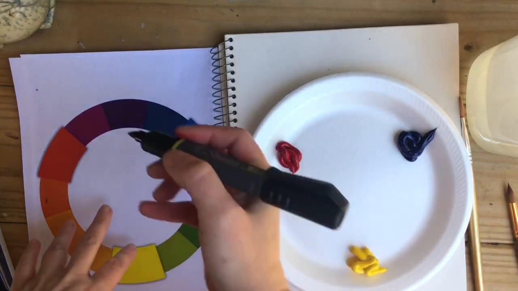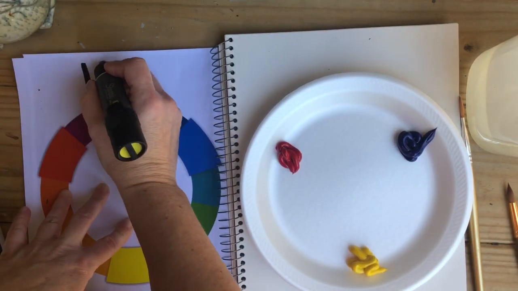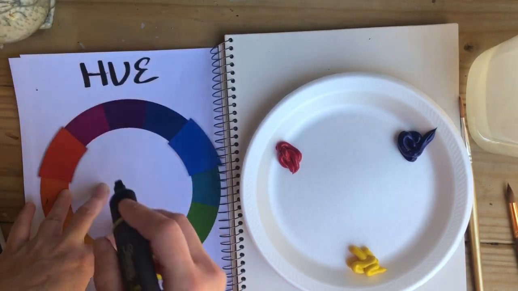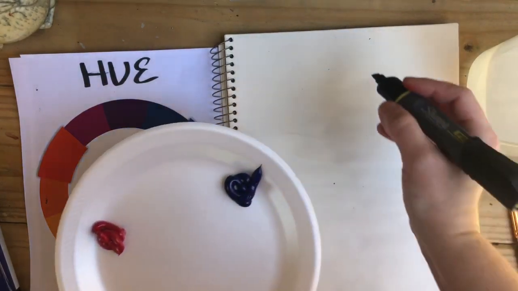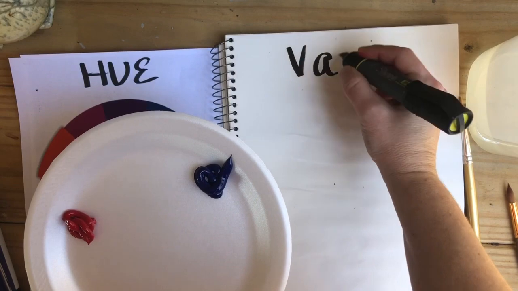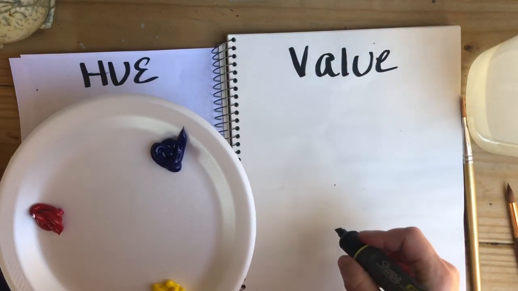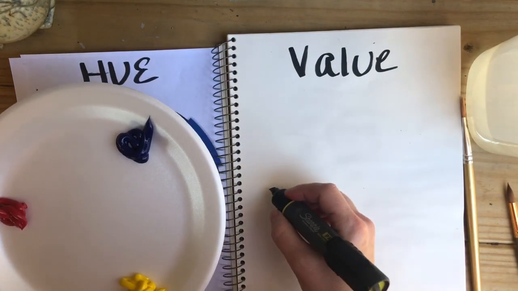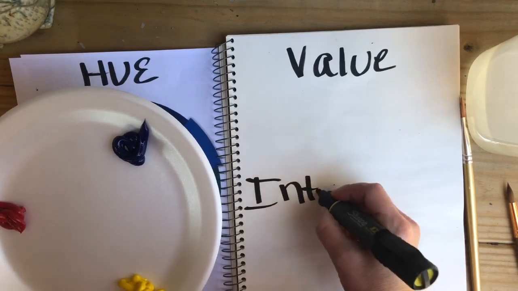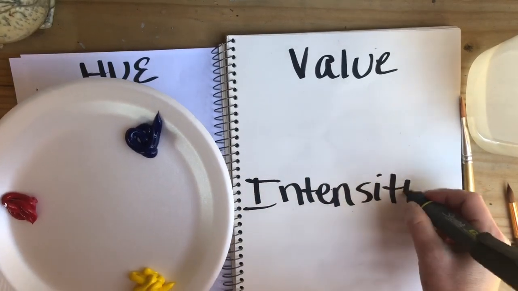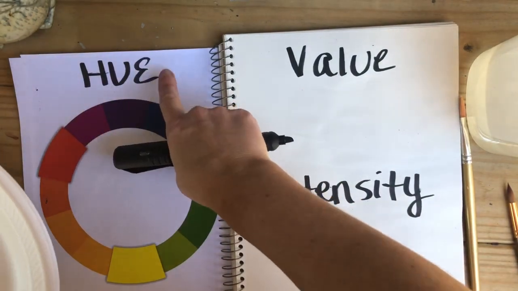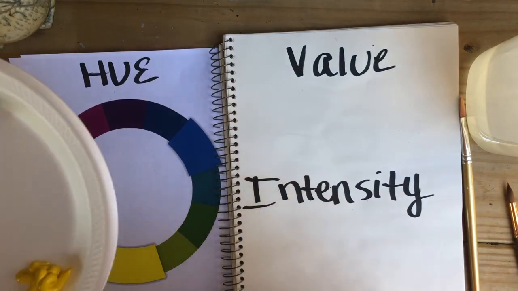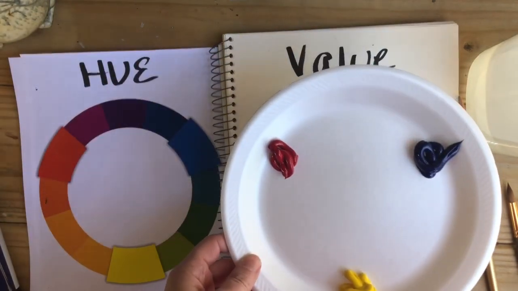There are 3 things that you can manipulate as an artist. The first one is hue. Hue just refers to a color. For example, you can mix yellow and red to make orange, and that is manipulating that color's hue. And then we're going to talk today about value, which has to do with the lightness or darkness of a color. And then we're going to talk about intensity. Intensity has to do with how dull or how bright a color is. So when I finish, you'll see how to manipulate the 3 properties of color: hue, value, and intensity.